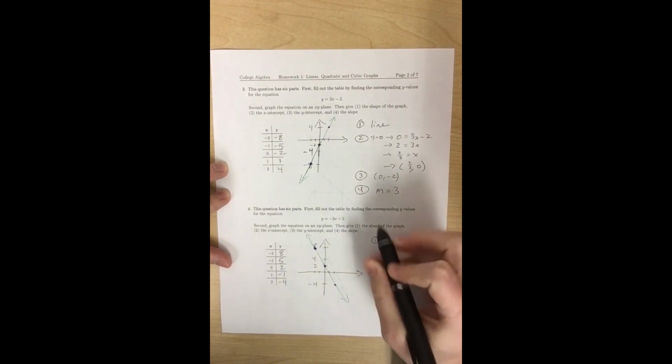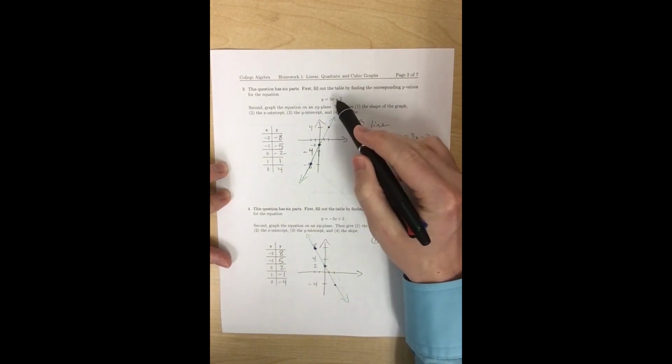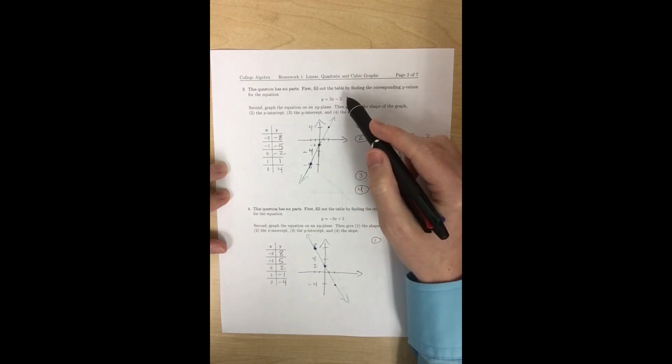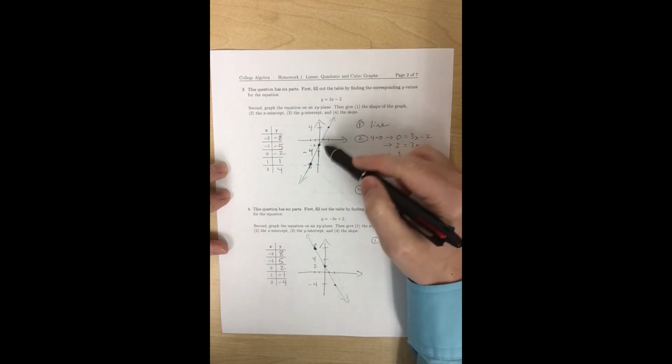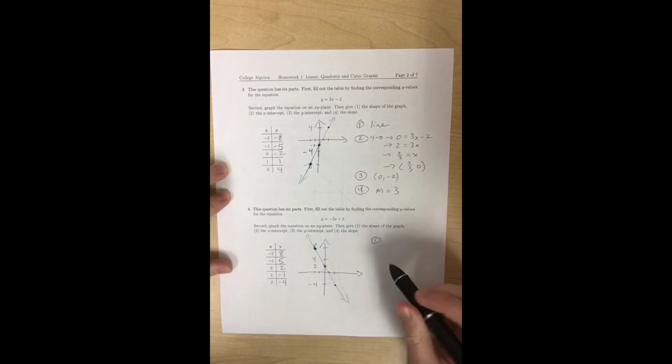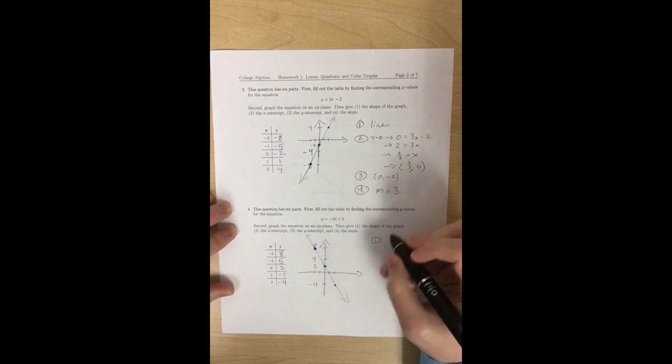That always happens if you take an equation and you multiply it by -1. It just flips the graph over the x-axis. All right, shape of the graph is a line.